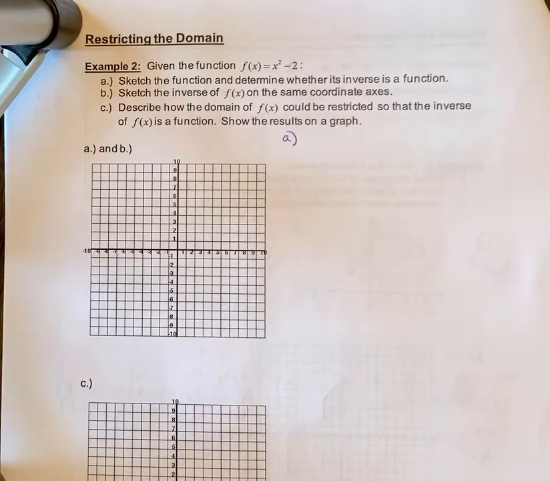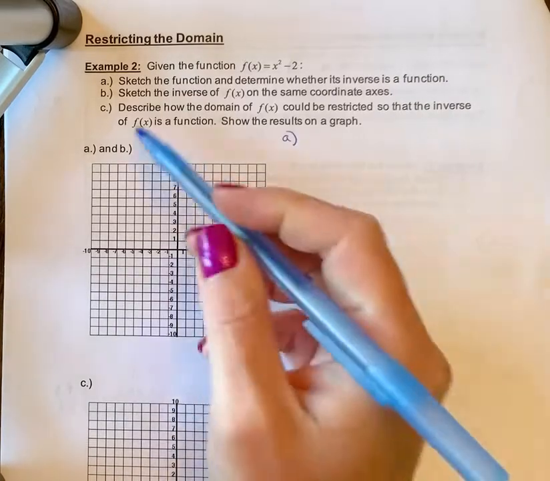Okay, we're gonna look at restricting the domain, and then we would do that to have the inverse be a function. So we're gonna use example 2 and work our way through that. Given the function f of x equals x squared minus 2, sketch the function and determine whether its inverse is a function. So we're gonna sketch the function right here.